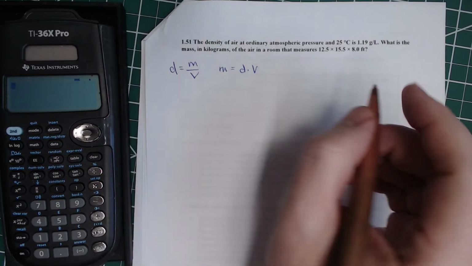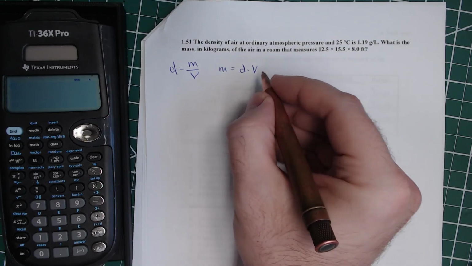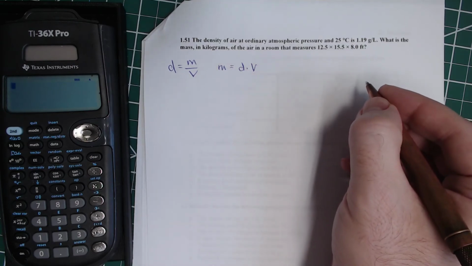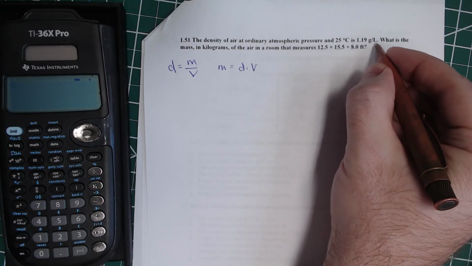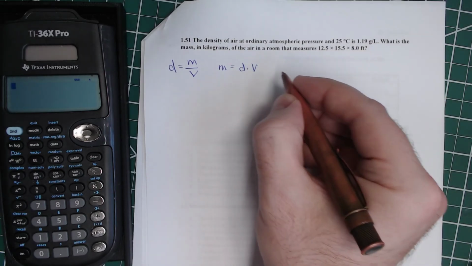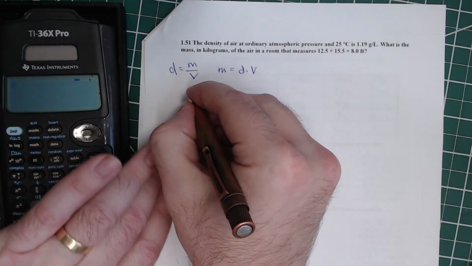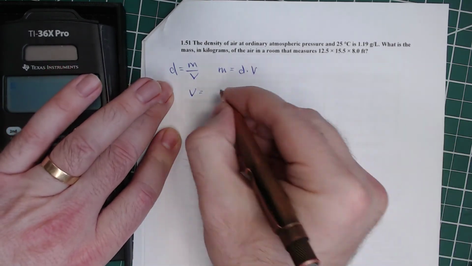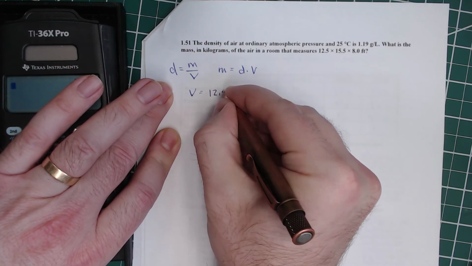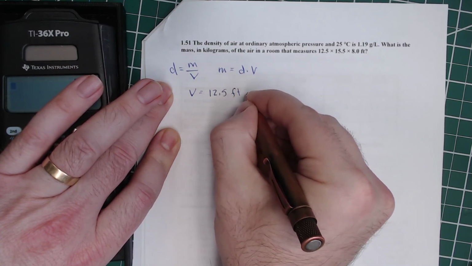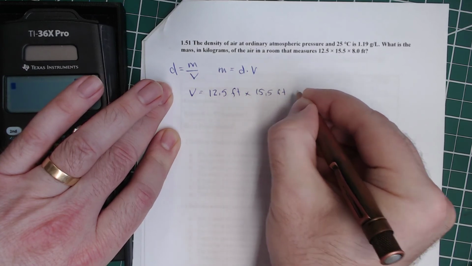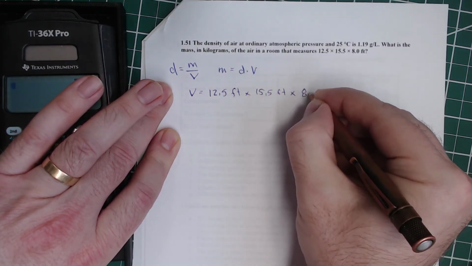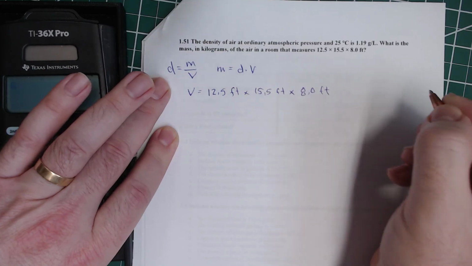All right, now that we've done that, density times volume, we've got a density at 1.19 grams per liter. We need to figure out what that volume is. So the volume of our room is equal to 12.5 feet times 15.5 feet times 8.0 feet.